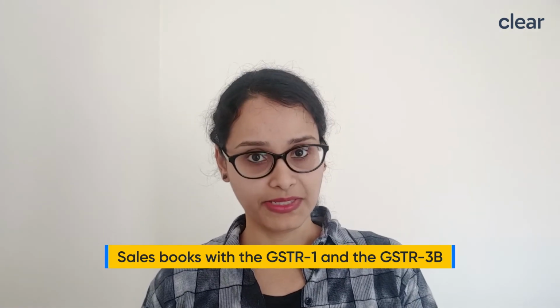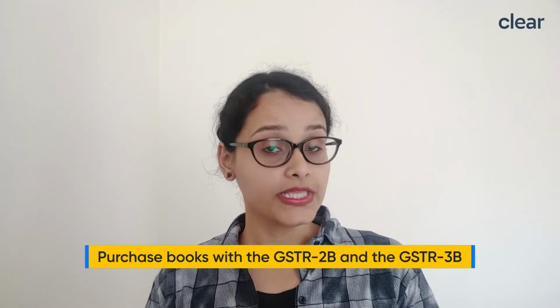The main objective of filing the GSTR-9 return is to match the books of accounts with the returns filed on the GST portal. Here are some important sources that taxpayers must have at hand for preparing GSTR-9 returns. First of all, for effective sales reconciliation, taxpayers need to match the sales books with GSTR-1 and GSTR-3B. Secondly, for effective purchases reconciliation, taxpayers must match the purchases books with that of GSTR-2B and 3B.